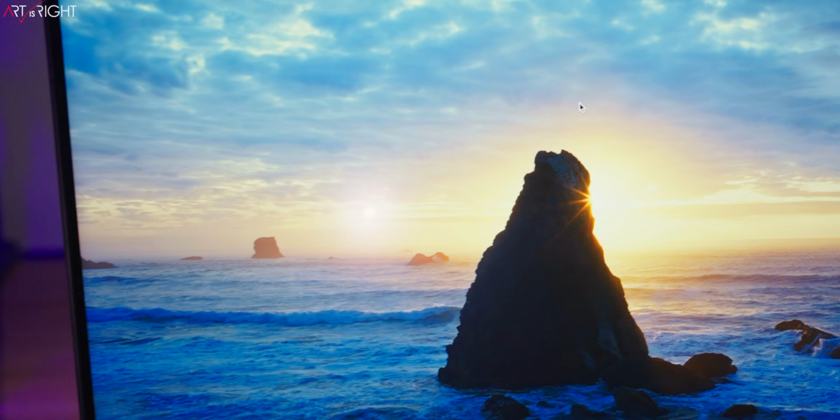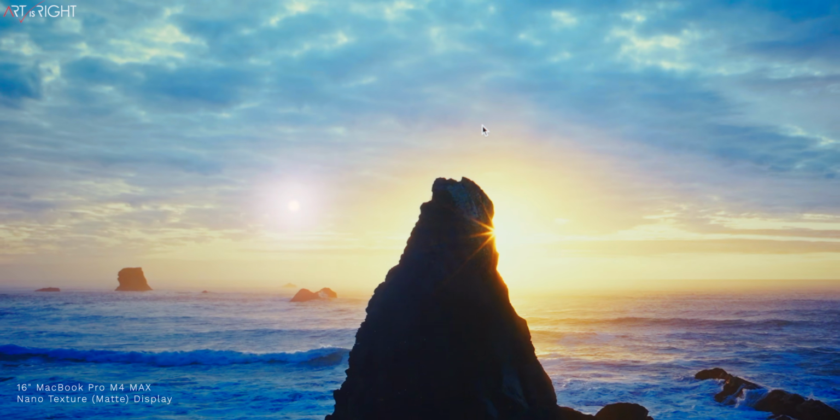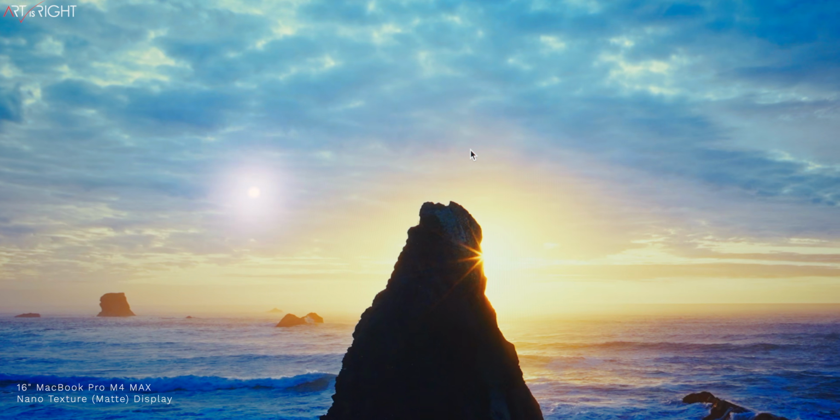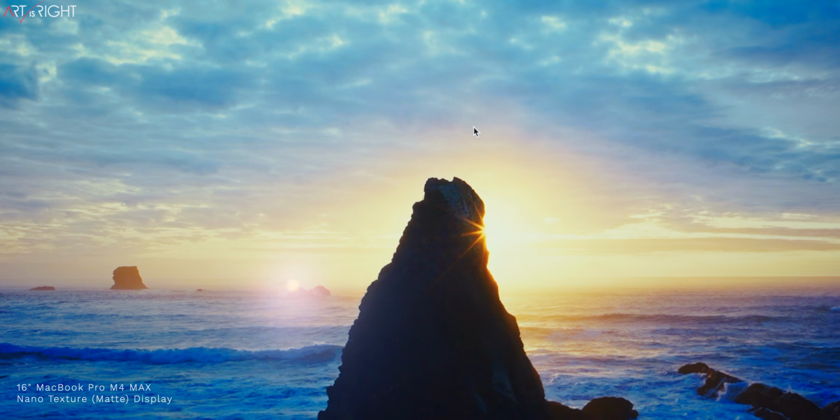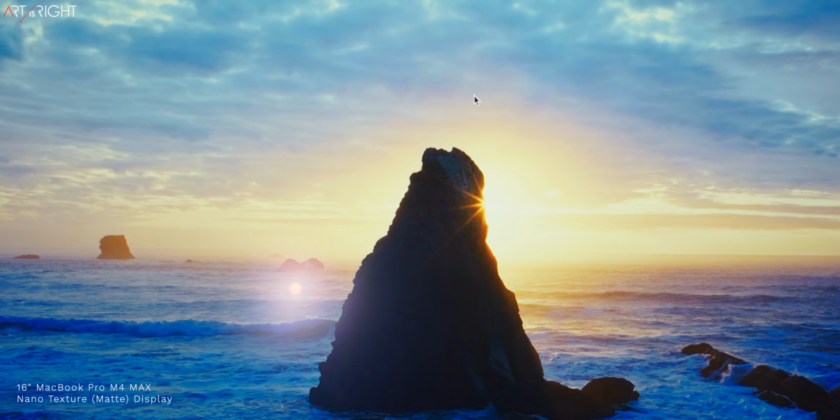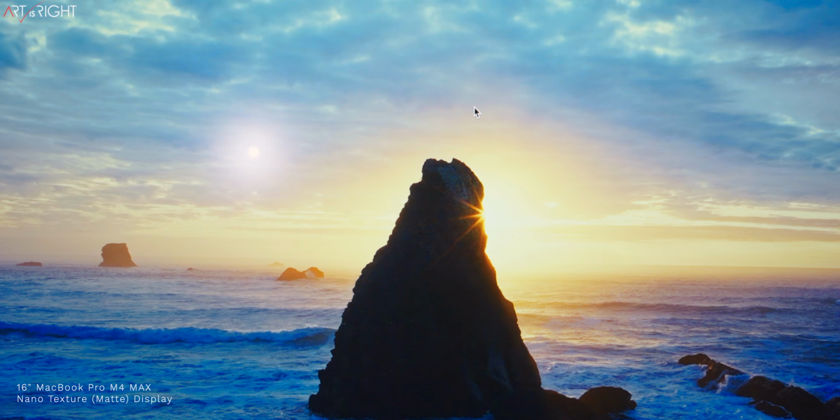Now let's move over to the nano texture. You can see that on the nano texture, it's diffusing that light a lot more. To the human vision right now, I'm not really seeing the flare coming from the light as much. And the color overall that I'm getting from the display is still looking really good.